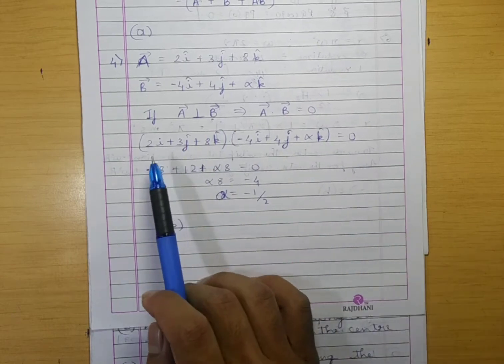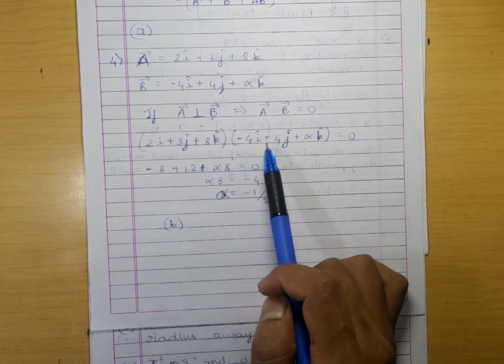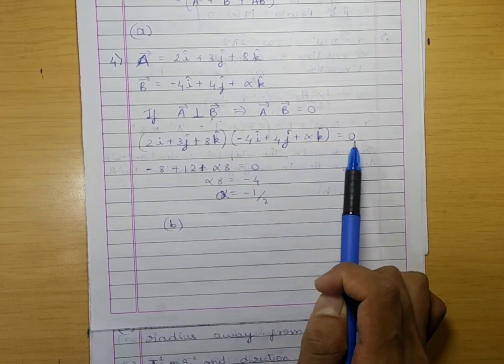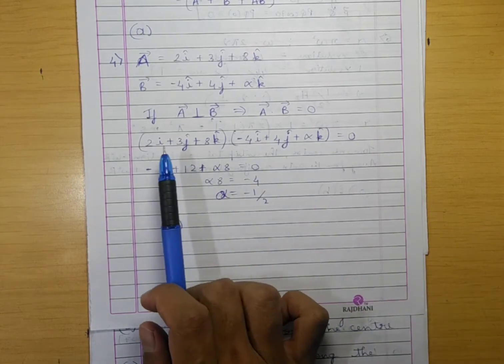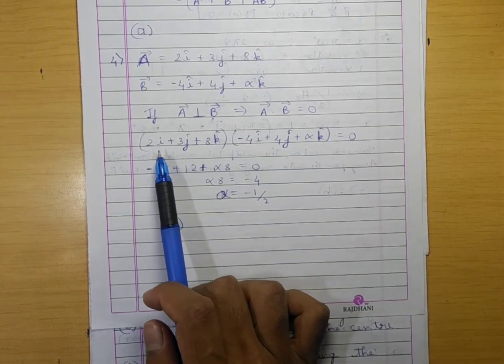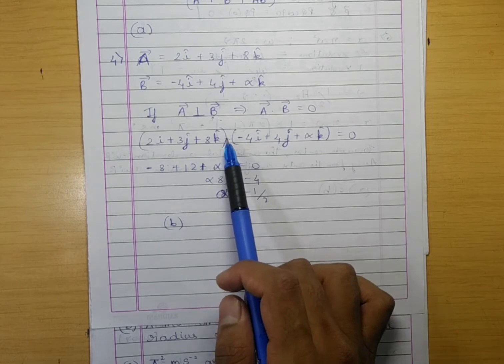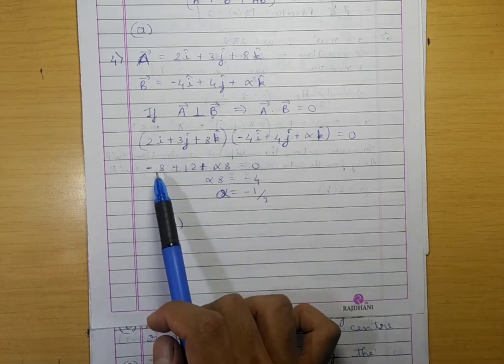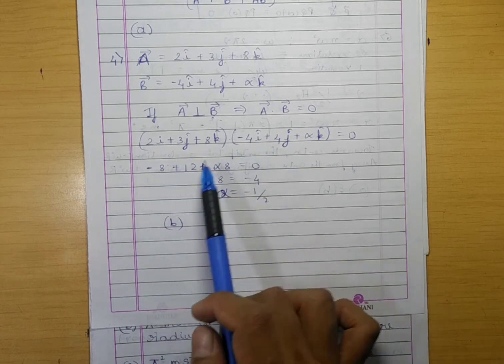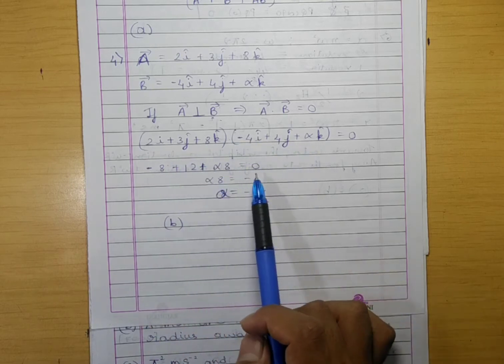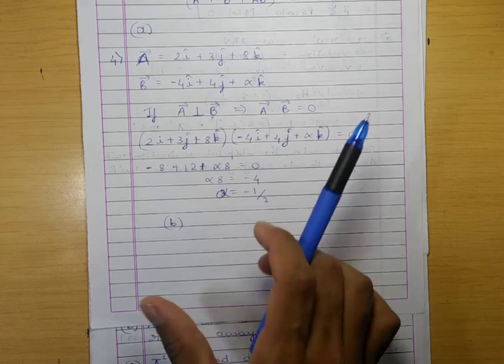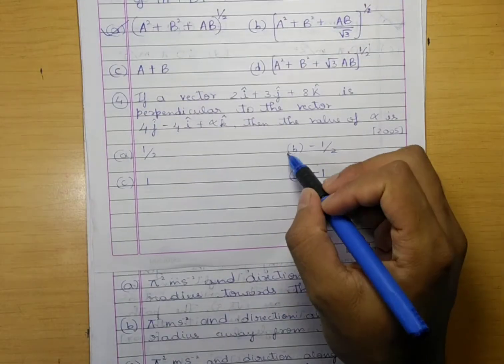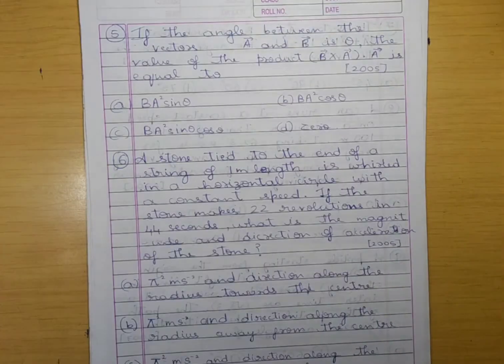So if we multiply 2i plus 3j plus 8k with minus 4i plus 4j plus alpha k is equal to 0. So i component will be cancelled, j will become unit vector, then k also will be 1. So therefore 2 into minus 4 is minus 8 plus 3 into 4 is 12 plus 8 alpha is equal to 0. So therefore we get alpha is equal to minus 1 by 2. That is option B. Question 5.